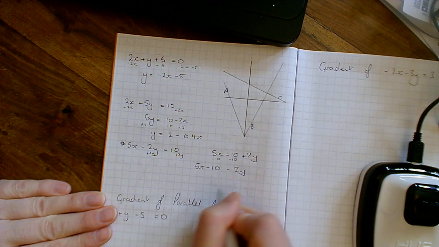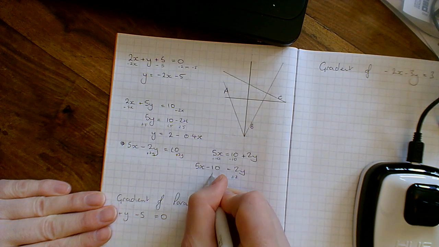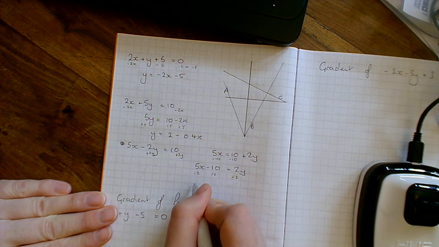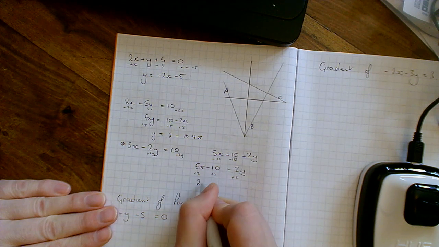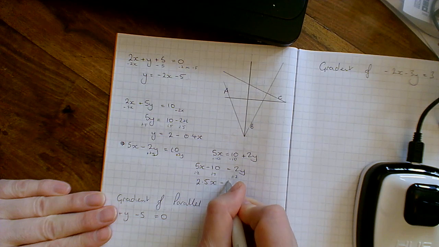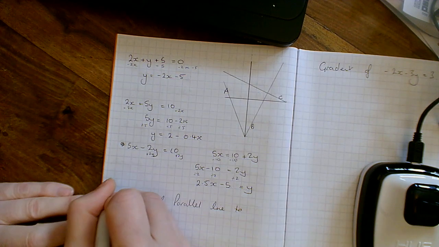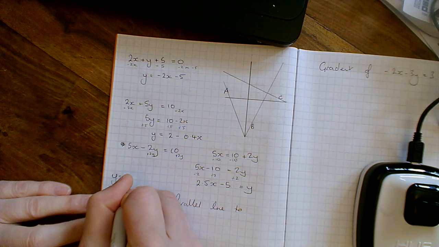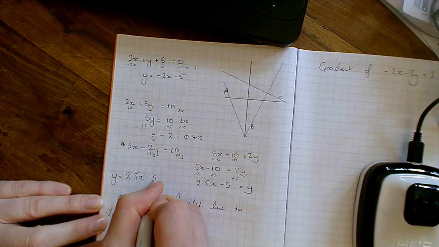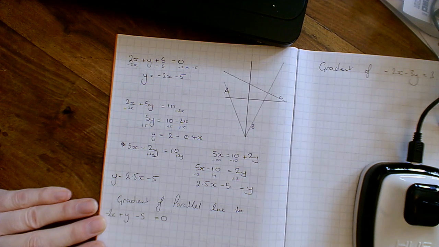Divide by 2, divide everything by 2, and I'm left with 2.5x take away 5 equals y. So the equation now becomes y is equal to 2.5x take away 5.